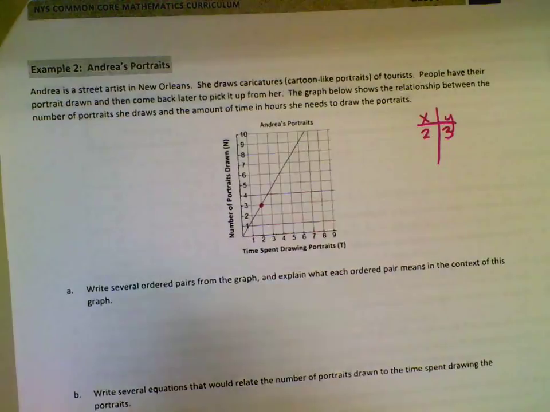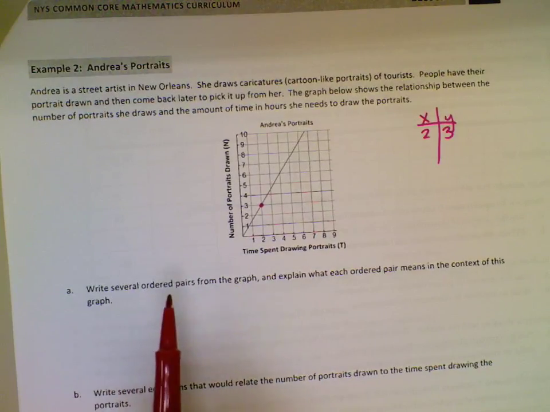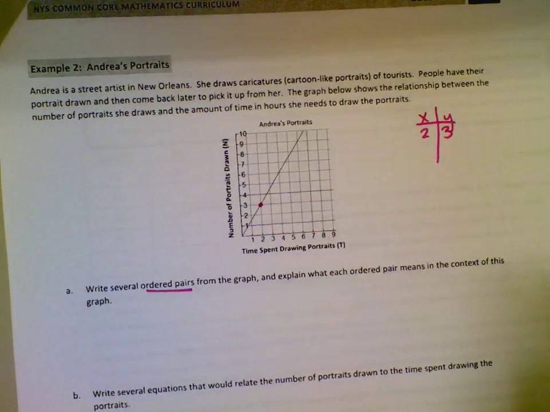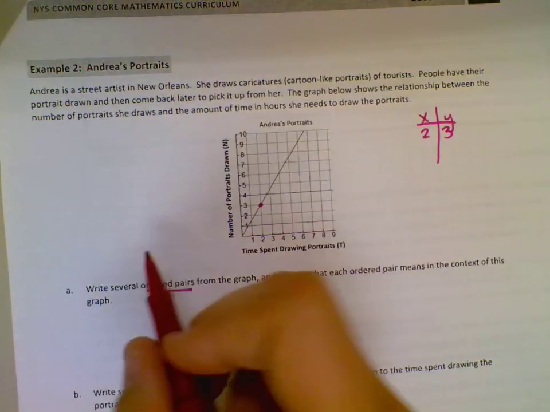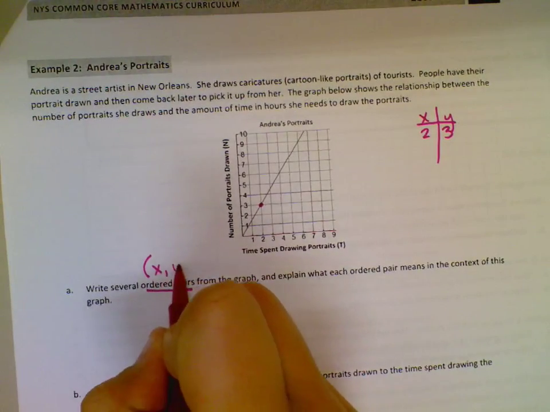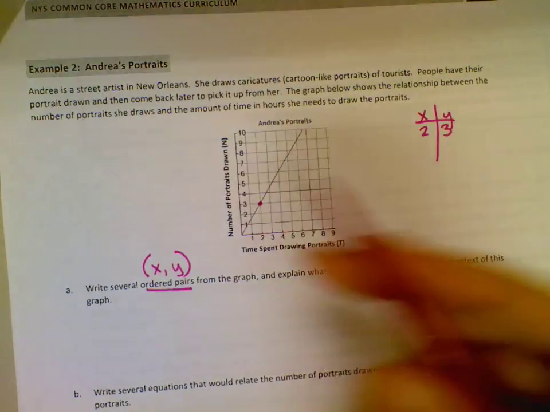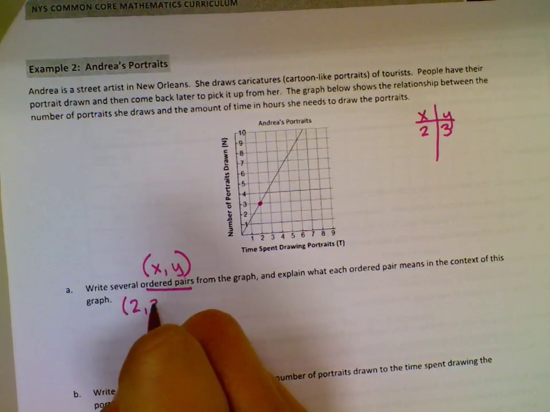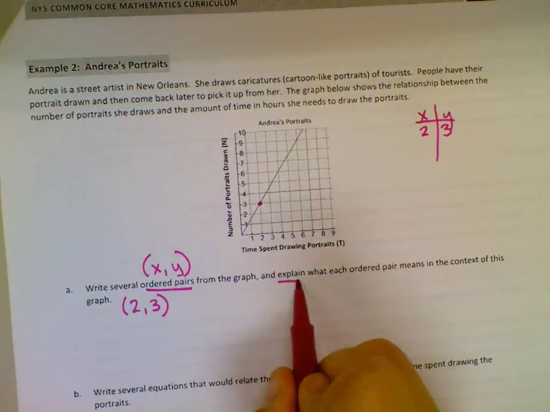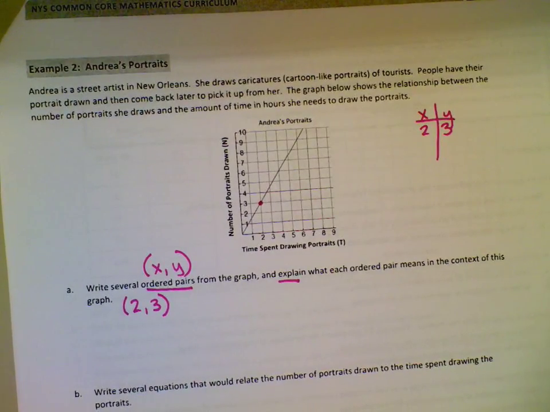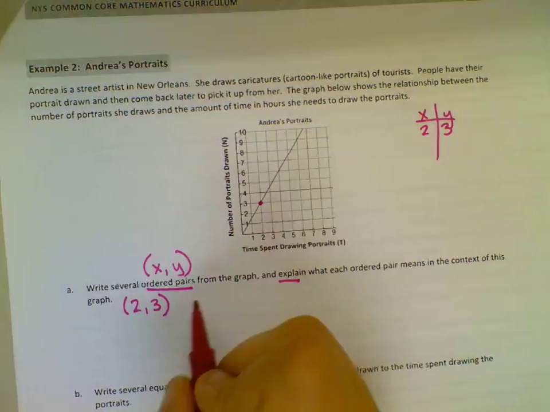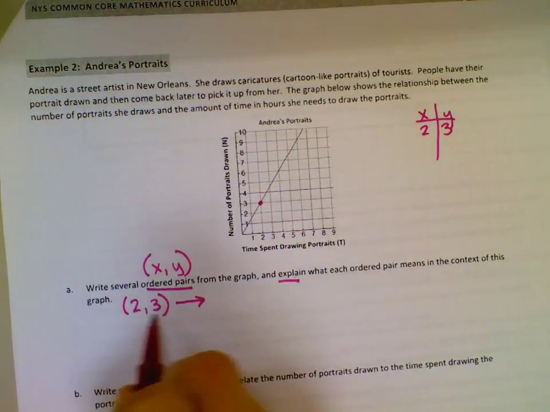In letter A, it says write several ordered pairs from the graph. So that's not a table. An ordered pair looks like this: x comma y. So we're going to write the ordered pair. The ordered pair for 2, 3 is just 2 comma 3. It also says to explain what each ordered pair means in the context of this graph. Well, what does that 2 comma 3 mean?